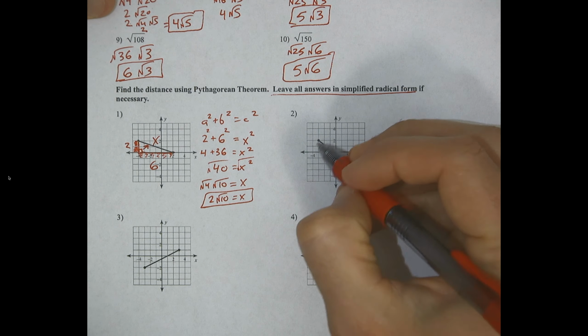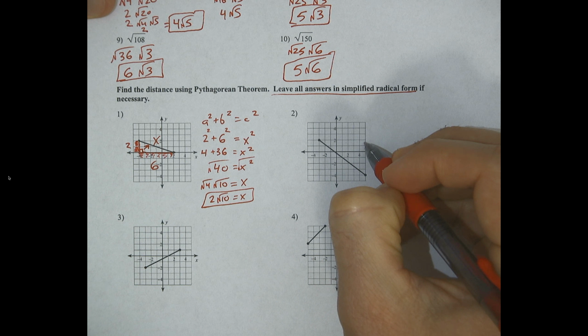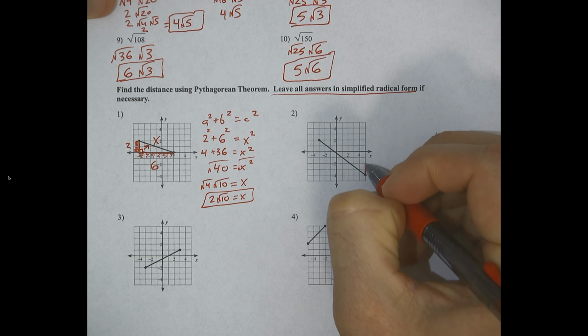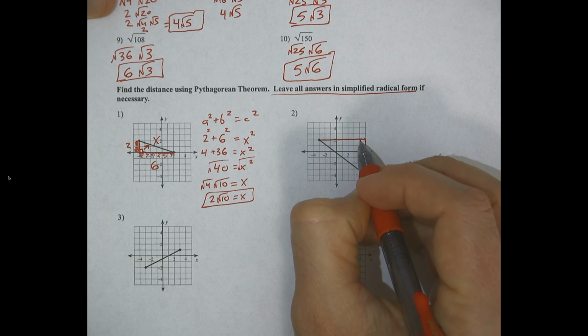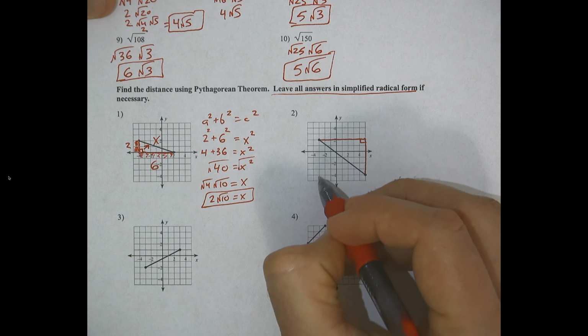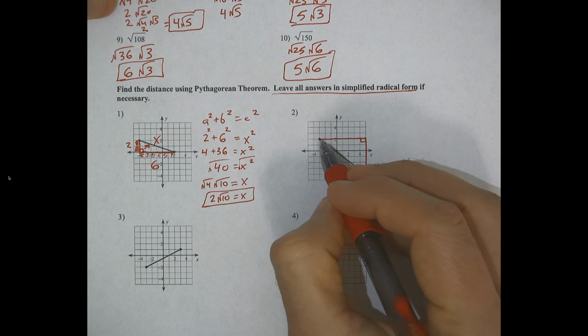Okay, question 2. Let's complete the triangle. You can go either way. Actually, it doesn't matter. If you want to draw the triangle up this way, you can, and here's your 90. You could also draw it here and here. The sides are still going to be the same. This length's going to match this one, and this one's going to match this one.